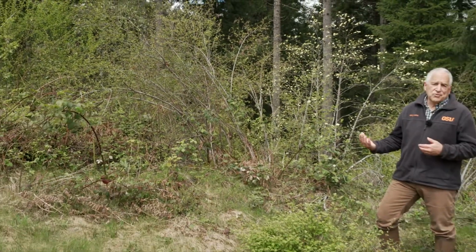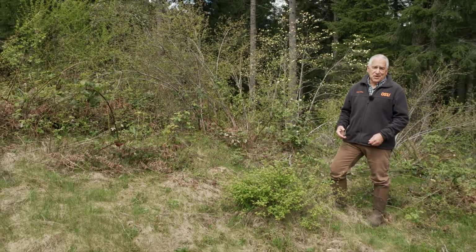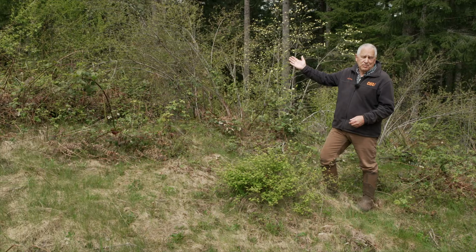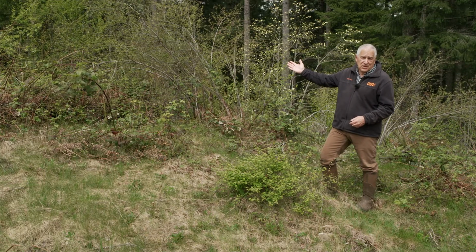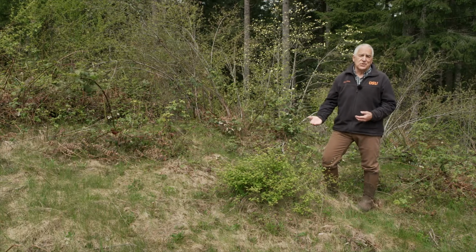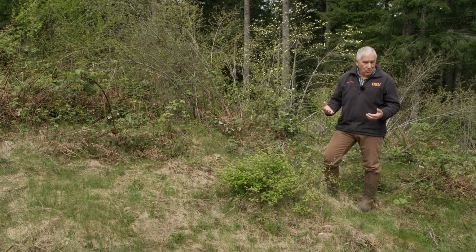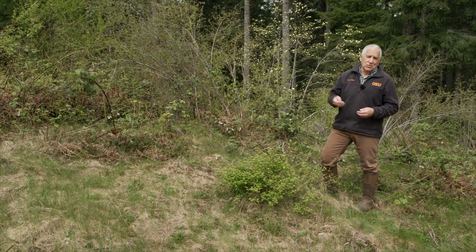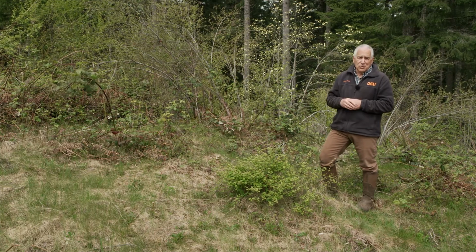Sometimes even our native pollinating shrubs need a little help. If you look at this shrub behind me, it's getting older, decadent, producing fewer flowers than it typically would. And what you can do to rejuvenate them is cut them with a chainsaw or with a weed whacker. What that does is it enhances the sprouting that will occur and then the flowering that will come after that.